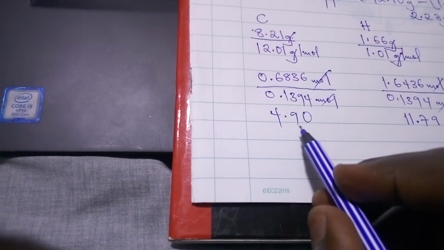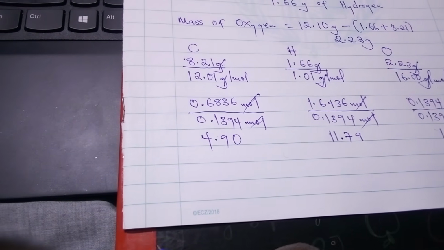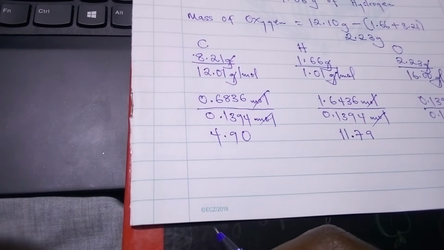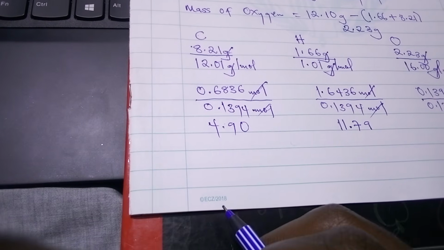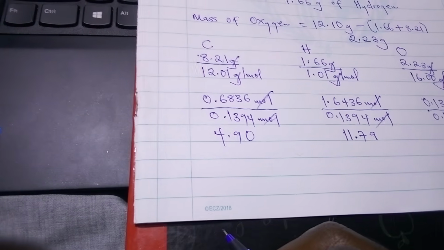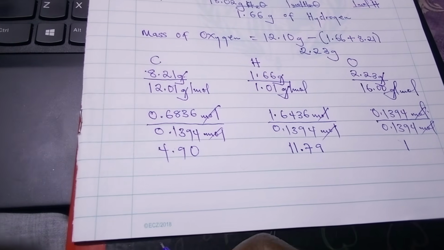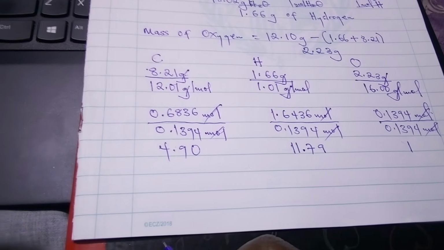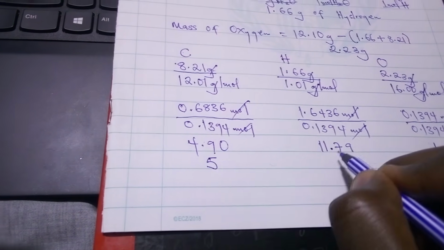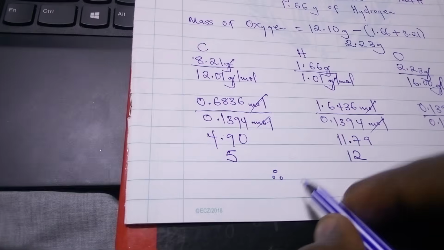From there you are going to round off. There are certain rules that you should abide by. If it is within the range of 0 to 4, just take it the way it is. If it is 5 to 6, you have to multiply by a number that can give you a whole number. And when it is 7 and above, just round it off. So I am going to round it off: it is going to be 5, then 12, and there I see 1.